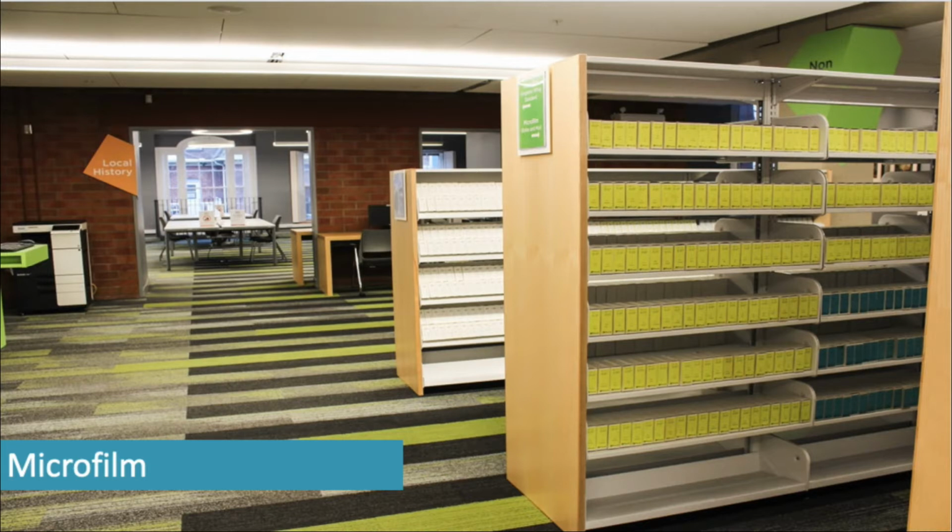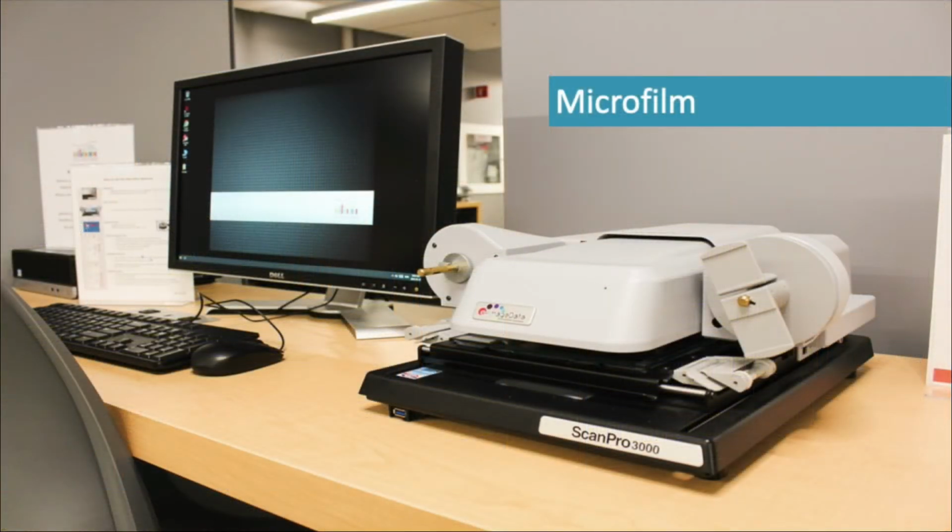There are 2 microfilm readers. One is located just outside the local history room, and the other is immediately to your right as you enter the room. The machines are the ScanPro 3000 model, so if you're familiar with the old ScanPro 2000s that we had before the library renovation, these will feel like old friends.